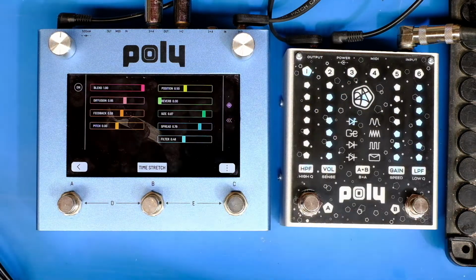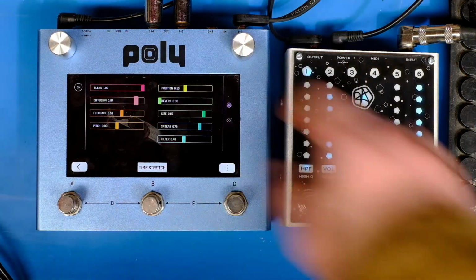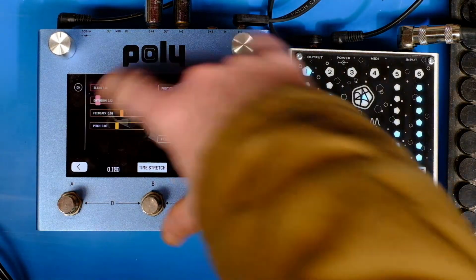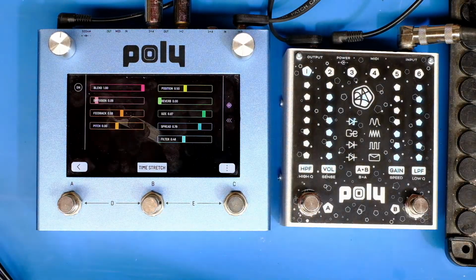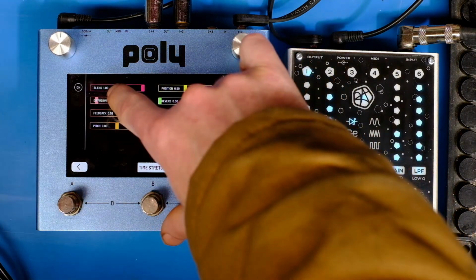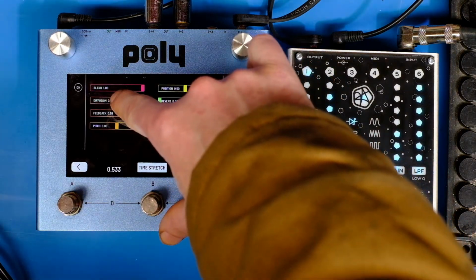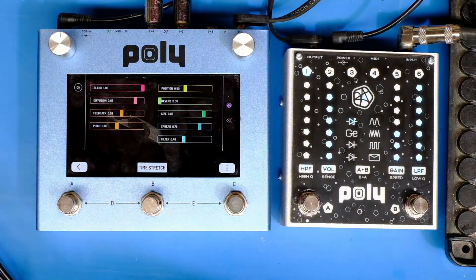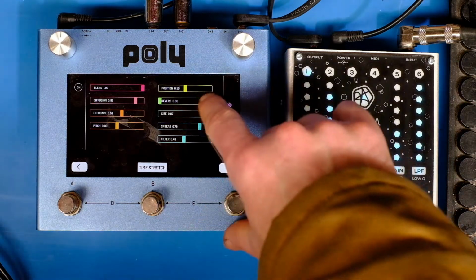Size and diffusion are interacting in really fun ways. Diffusion will make it seem less like single repeats. See, that's got that dunk, dunk, dunk, dunk individual kind of feel of delays, whereas this one gets a little bit softer in those.